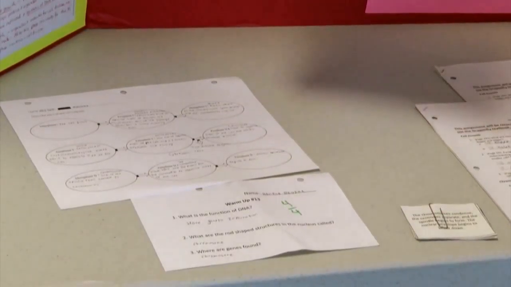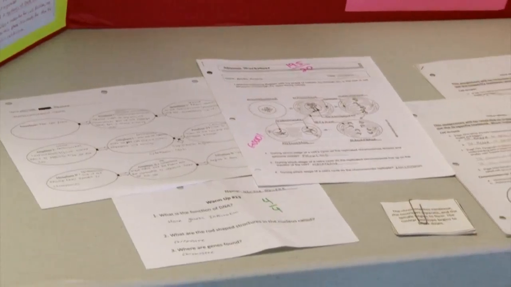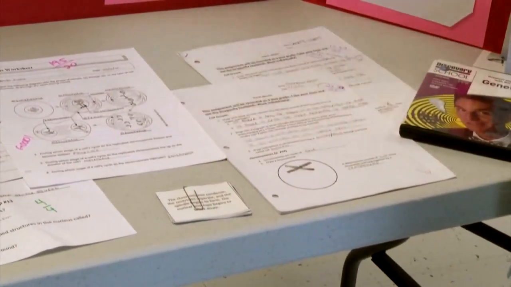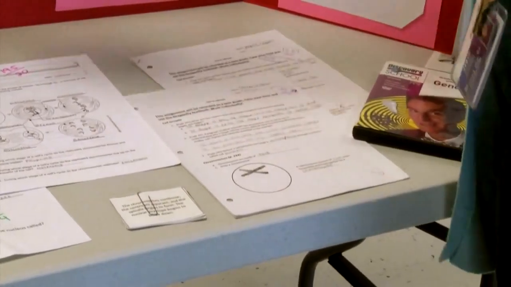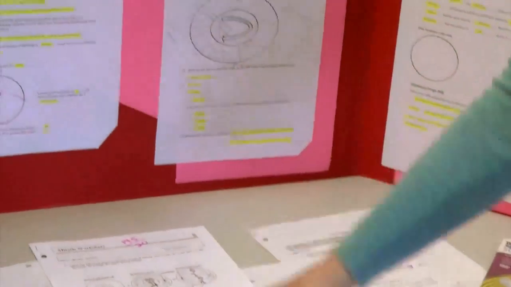You know, a review guide that shows the pictures in a different form. For SPED kids especially, they get very stuck on one image, and so we try to give them a couple different ways that they can see the image, drawing it themselves through the notes, through review. Some manipulatives. These are all the stages of mitosis.